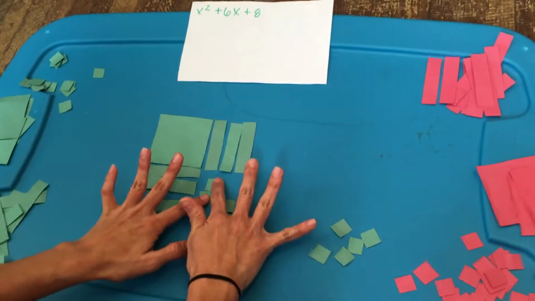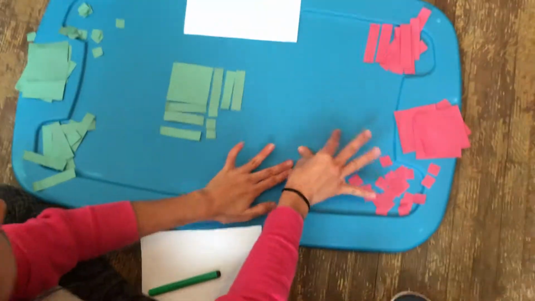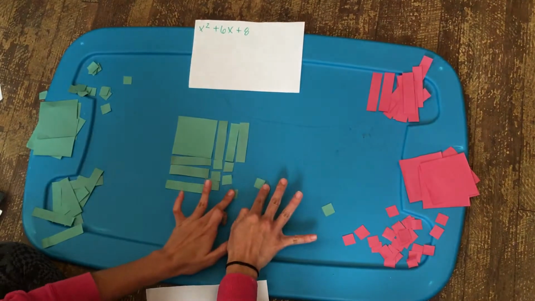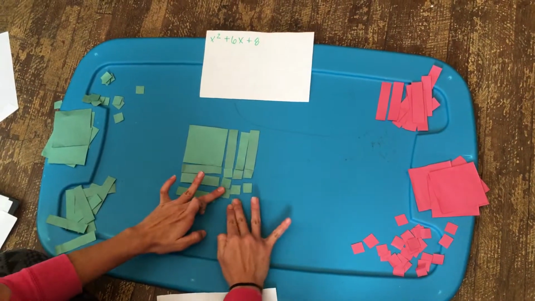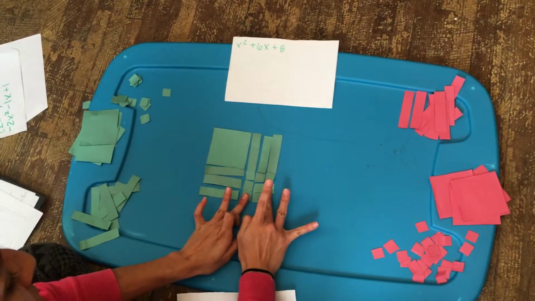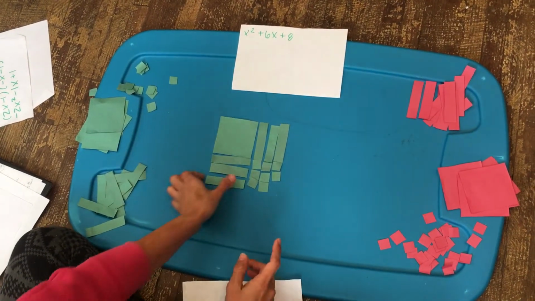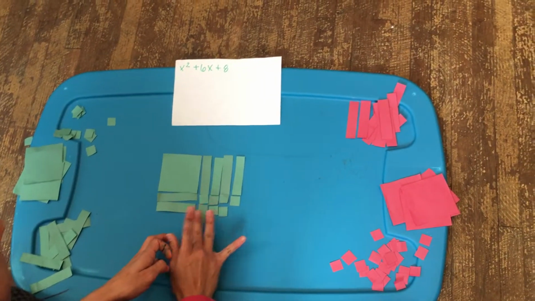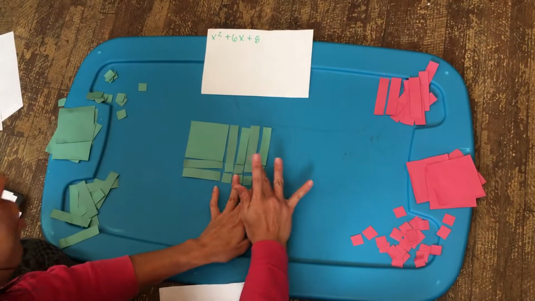Okay, filling in my ones. Filling in my ones here. Let's see, a little messy. Let me neaten it up. Well, I'm going to be missing one. So let's rearrange. What about if I put that one over here? There. Well, I created my box.